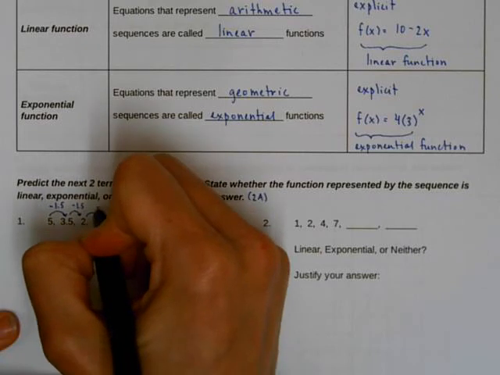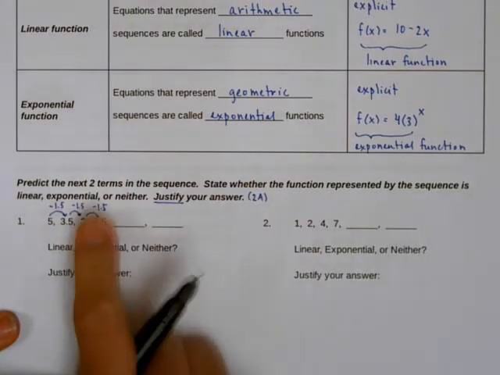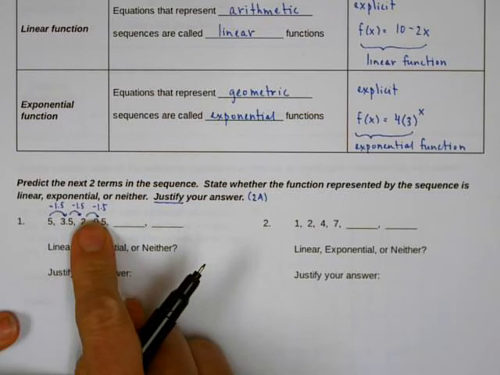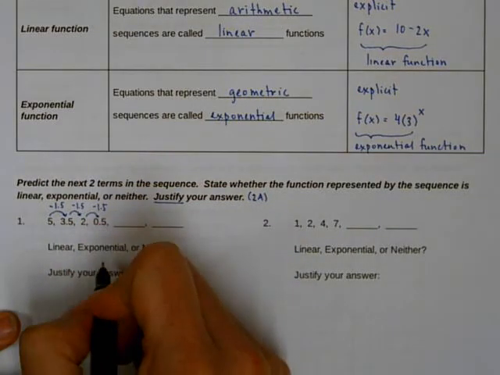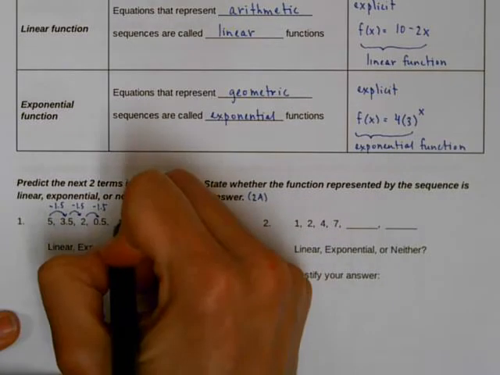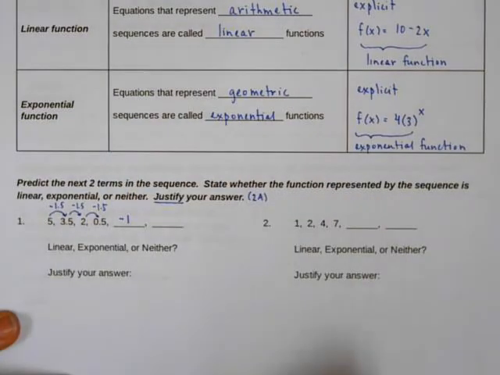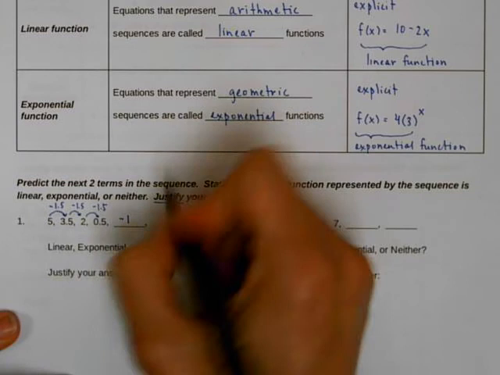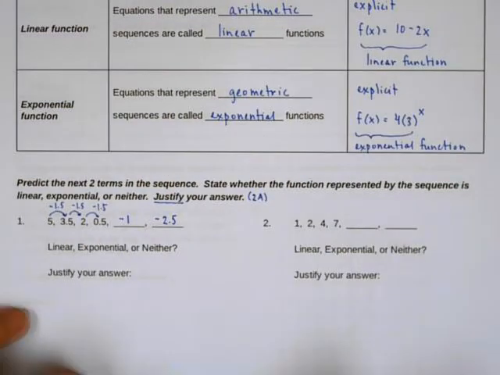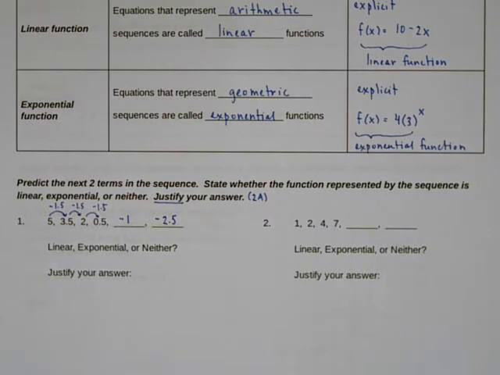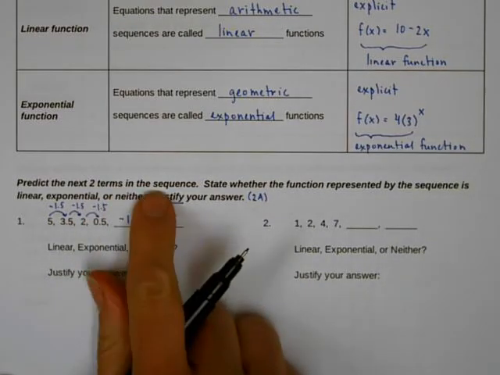So I notice a constant pattern here of subtracting 1.5. So if I have 0.5 minus 1.5, I'm going to have a negative 1. And then if I subtract 1.5 again, I'm going to have negative 2.5. So that's the first part, just predicting the next two terms in the sequence.